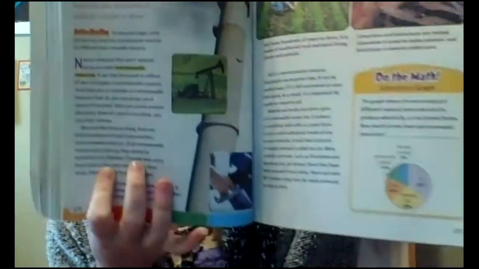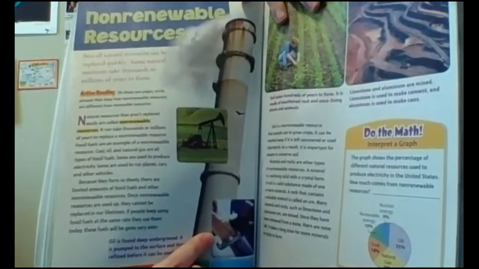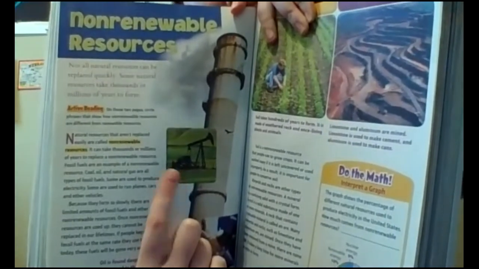Oil is found deep underground. It is pumped to the surface and then refined before it can be used. So we use oil for our cars, for our planes. And here is a picture of pumping oil, right? We get the gasoline from the gas station, we fill up our cars so that we can go places, but they first have to pump it from underground.